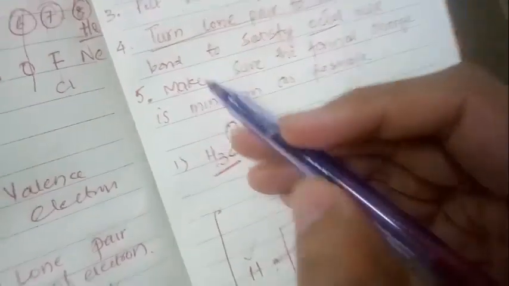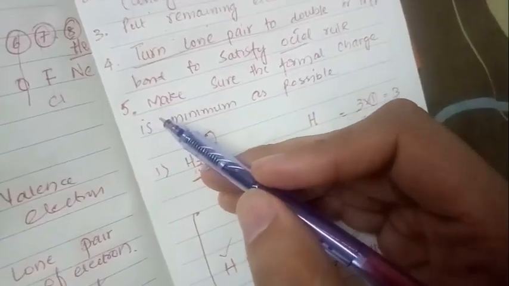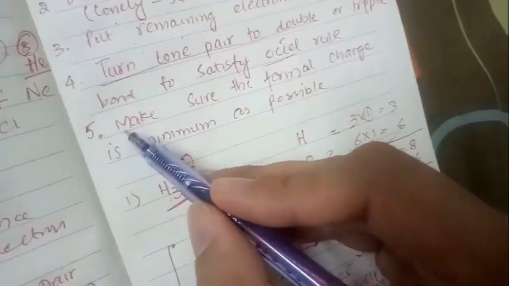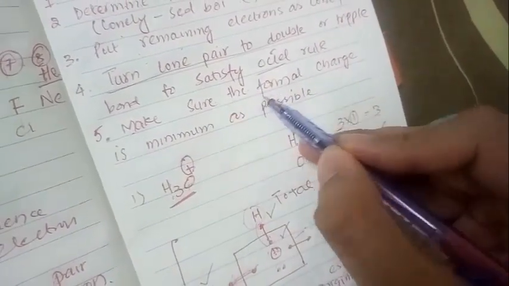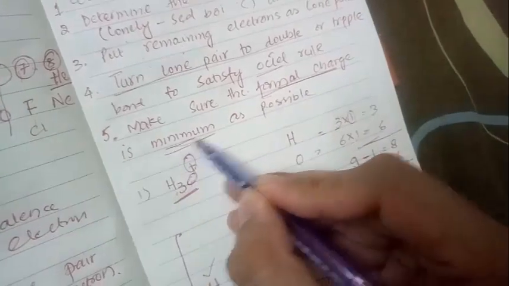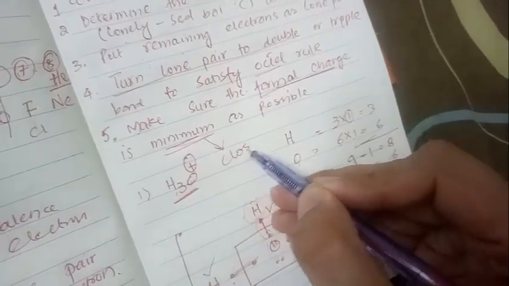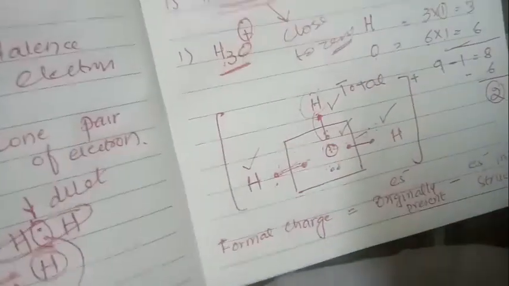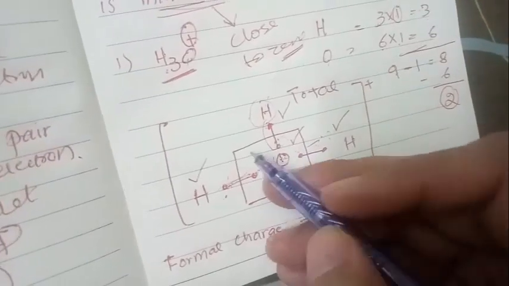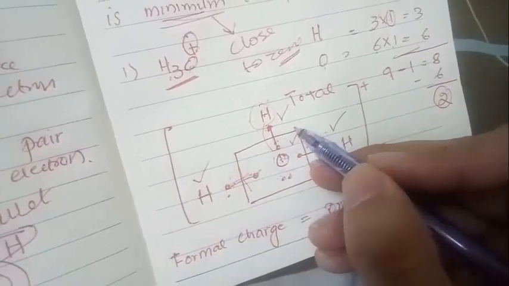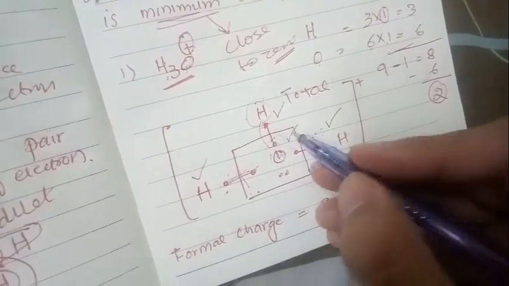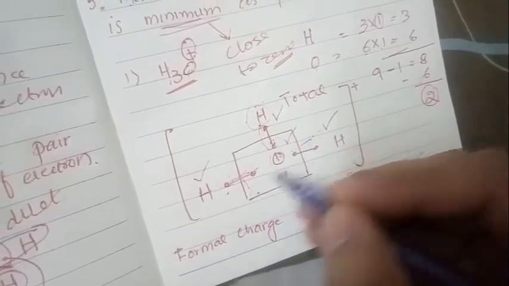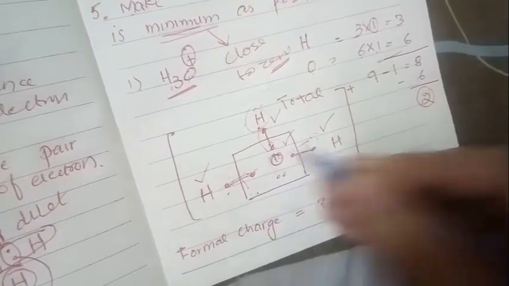But there is one additional step that we do to make sure our Lewis structures are stable. Make sure the formal charge is as minimum as possible, minimum or close to 0. Alright. And how do we calculate the formal charge? To calculate the formal charge, just draw a circle around your central atom, and now these 2 electrons were being shared by this oxygen, right?